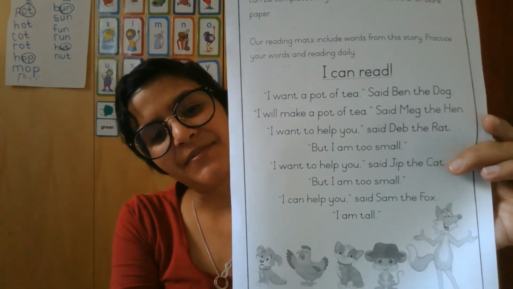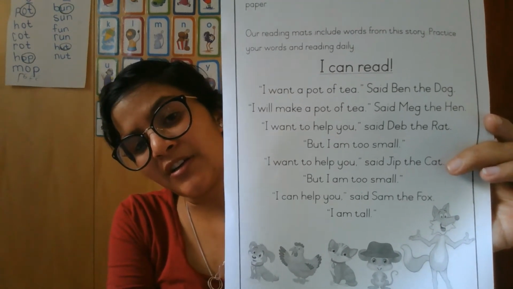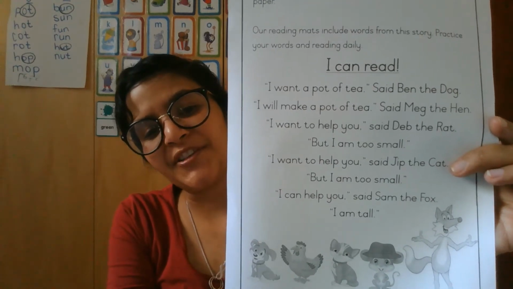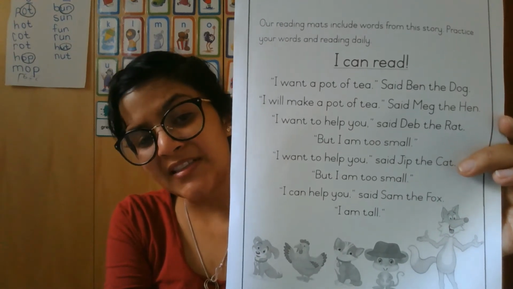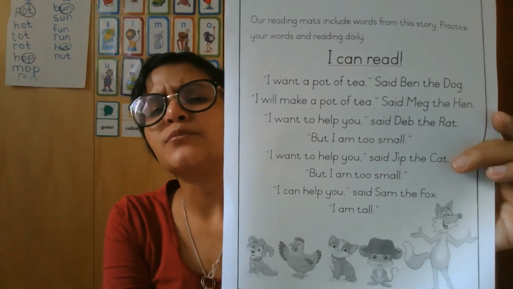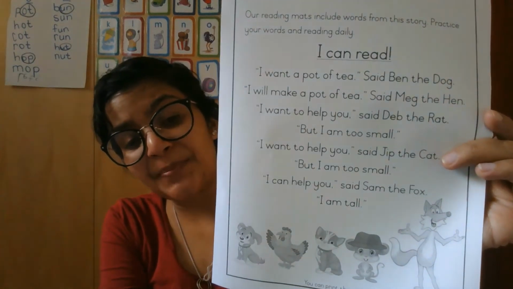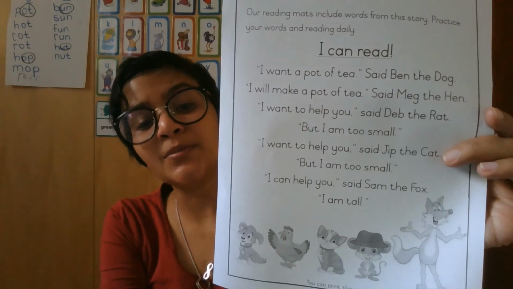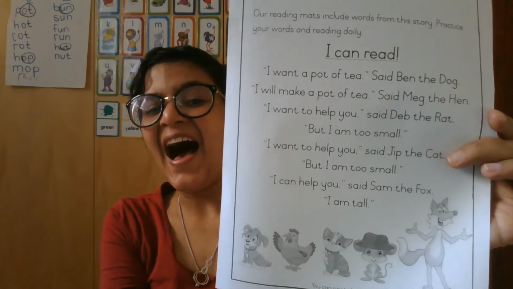I can read. I want a pot of tea, said Ben the dog. I will make a pot of tea, said Meg the hen. I want to help you, said Deb the rat, but I am too small. I want to help you, said Jip the cat, but I am too small. I can help you, said Sam the fox. I am tall.